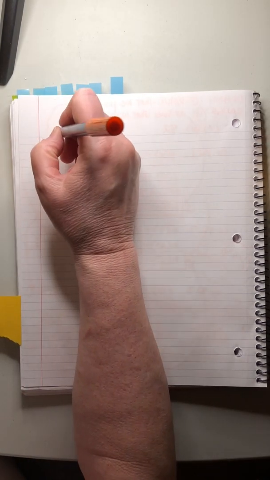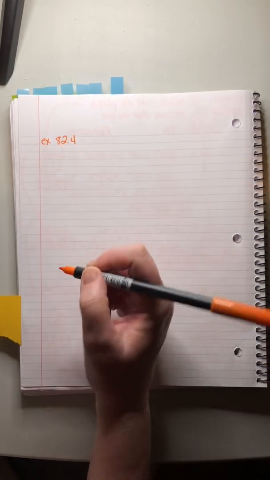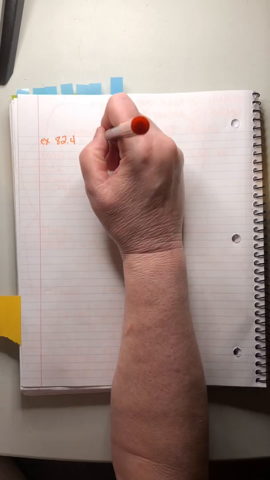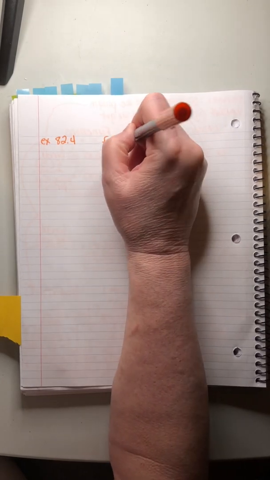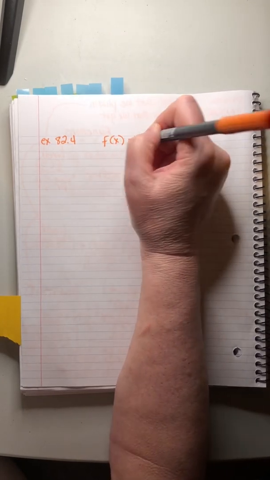All right, now what we're going to do is something that is going to seem so weird at first. We're going to think it's hard, but it's not. If f of x equals 2x, find the domain and range of this function f.